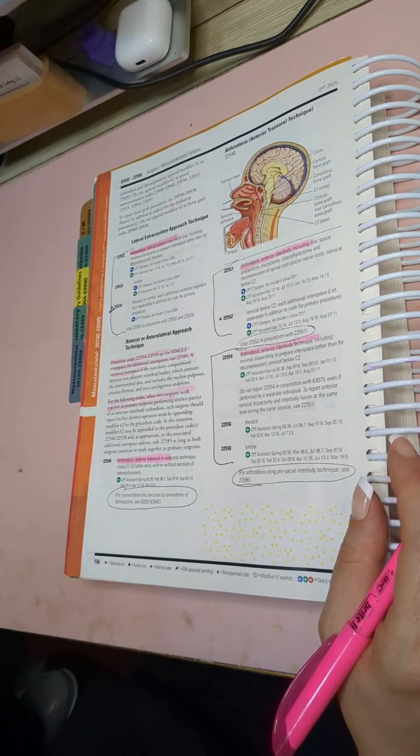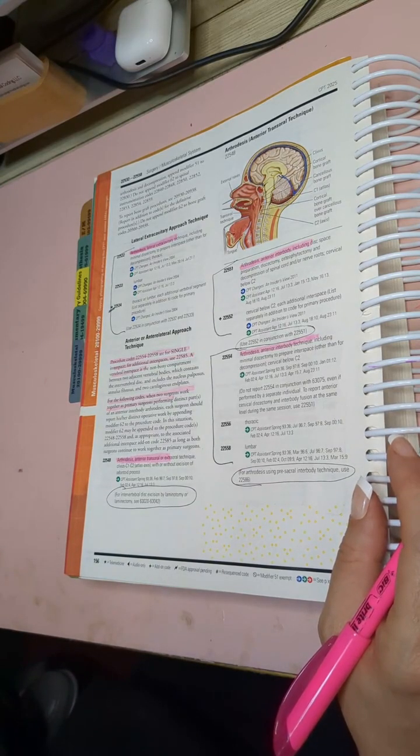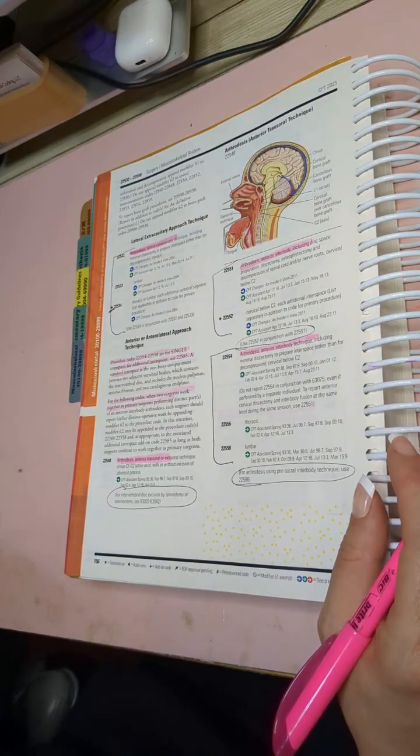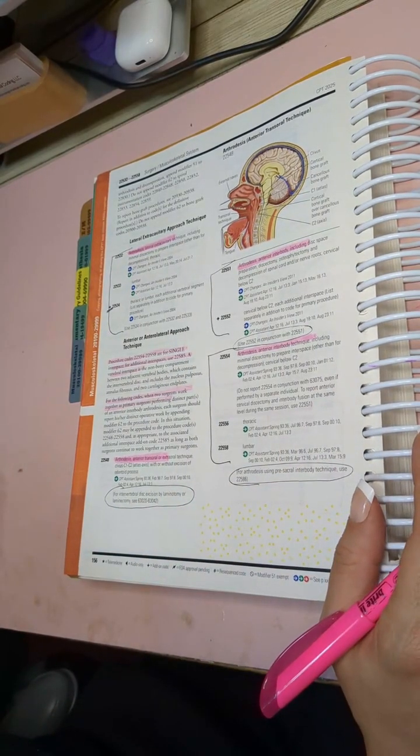It could be set up differently, and different things are included in different classes. So the first step is deciding what certification you want to go for, which I always recommend the CPC, and then deciding what program you want to take.